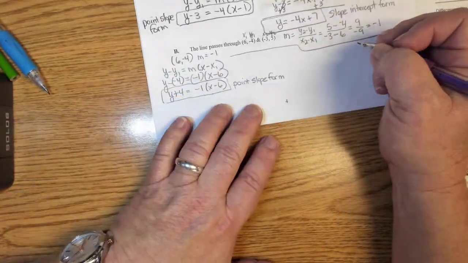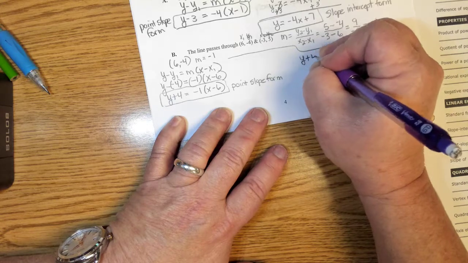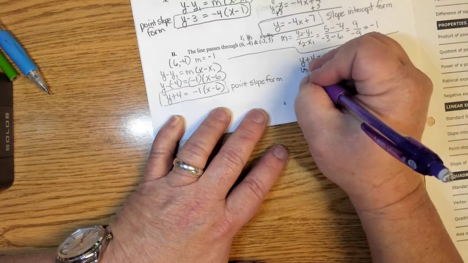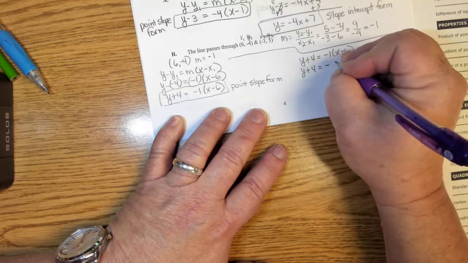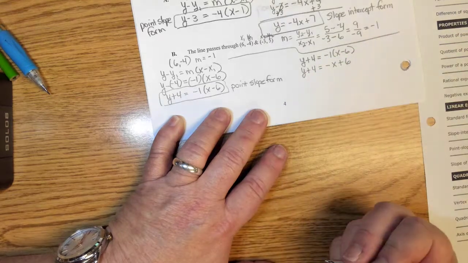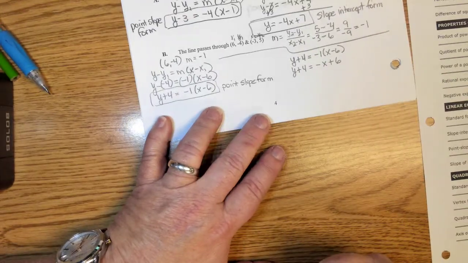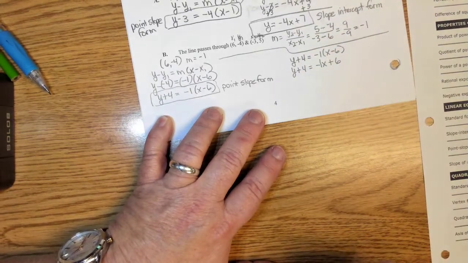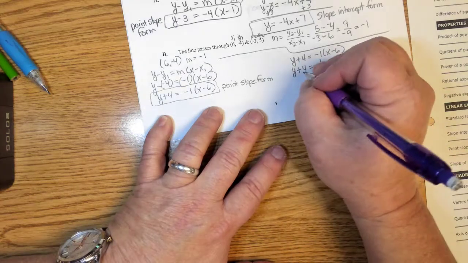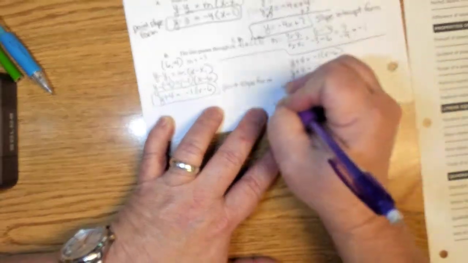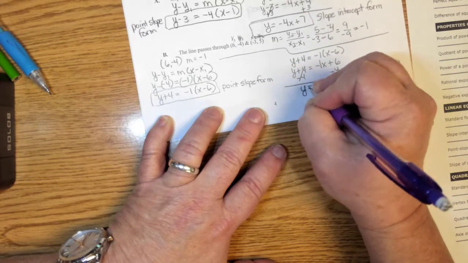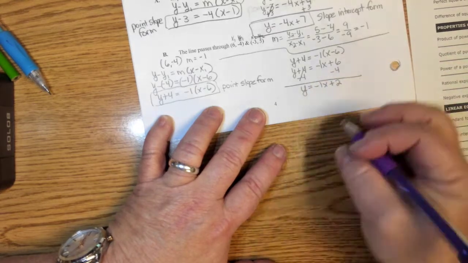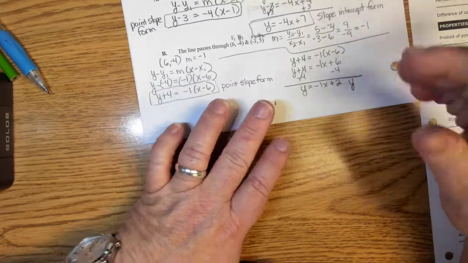Just to keep things clean, I'm going to say y plus 4 is equal to negative 1 times x minus 6. And I have y plus 4 is equal to negative x plus 6 after I distribute my multiplication. And I'm going to leave that 1 there just because I think it's important for you guys to see it. All right. Then I've got minus 4 on this side, subtract 4 on that side, and I've got y is equal to negative 1x plus 2. And that is my slope intercept form.